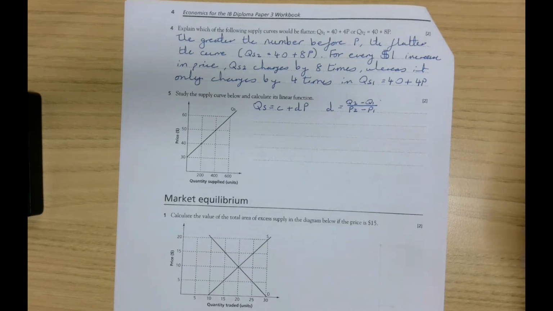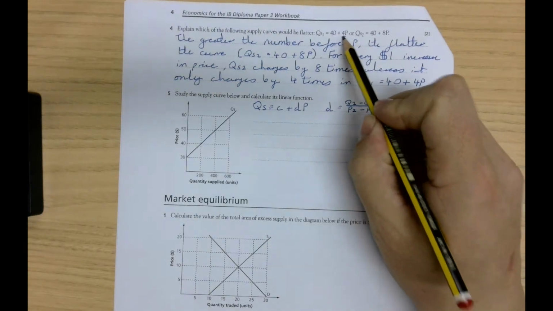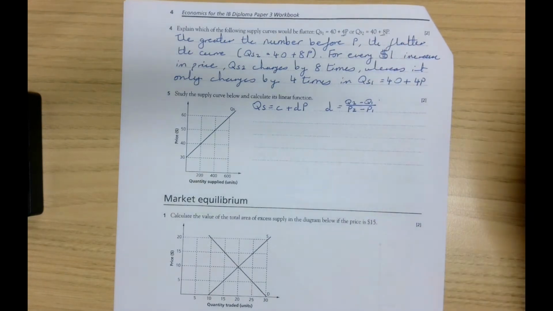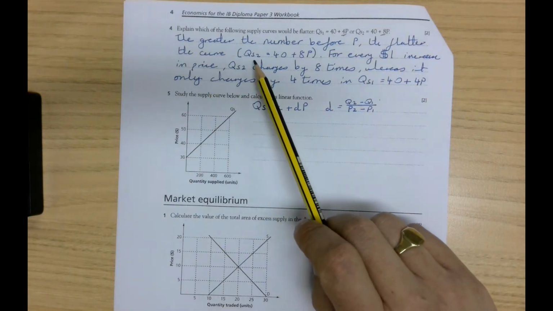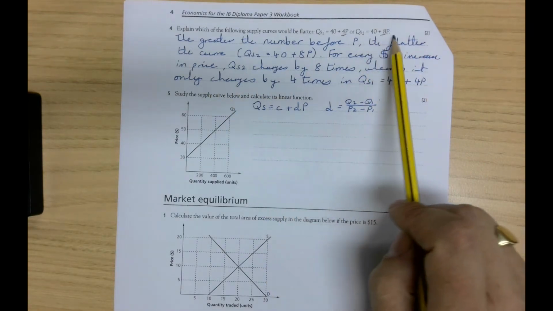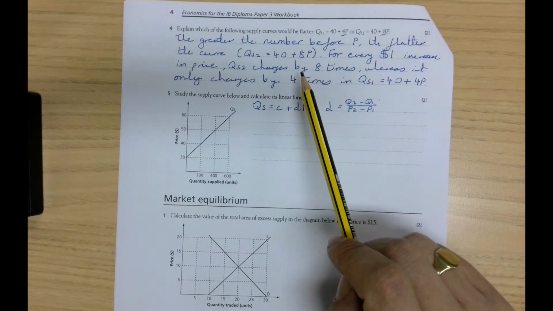And when we're talking about slope, we want to discuss the number before the P. And we said in the demand video and in other supply videos as well, that the bigger it is, the flatter it is, whether demand or supply. So the greater the number before P, the flatter the curve. So therefore QS2 is the flatter of the two curves simply because it has a bigger P value.